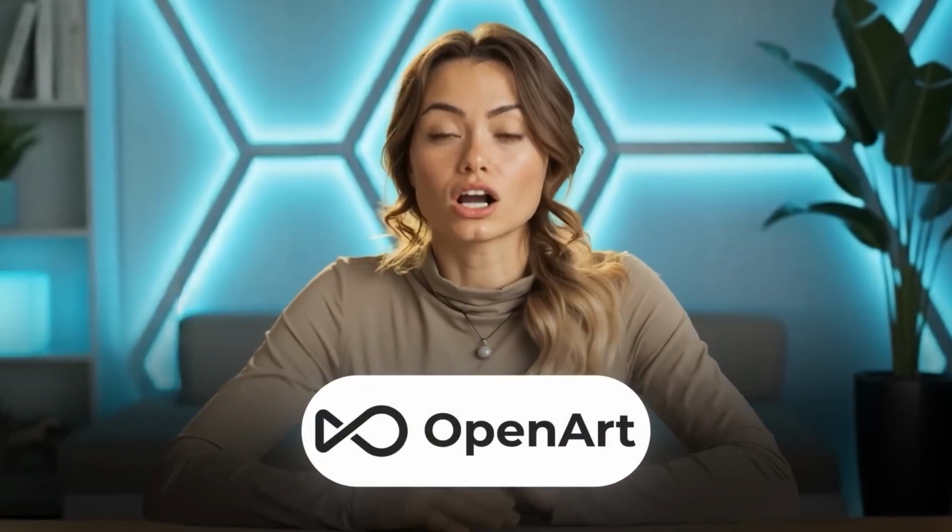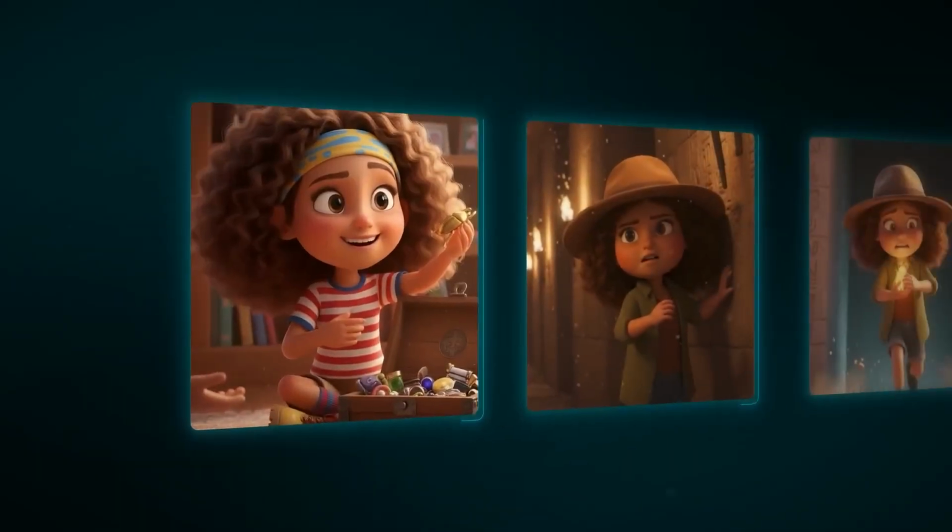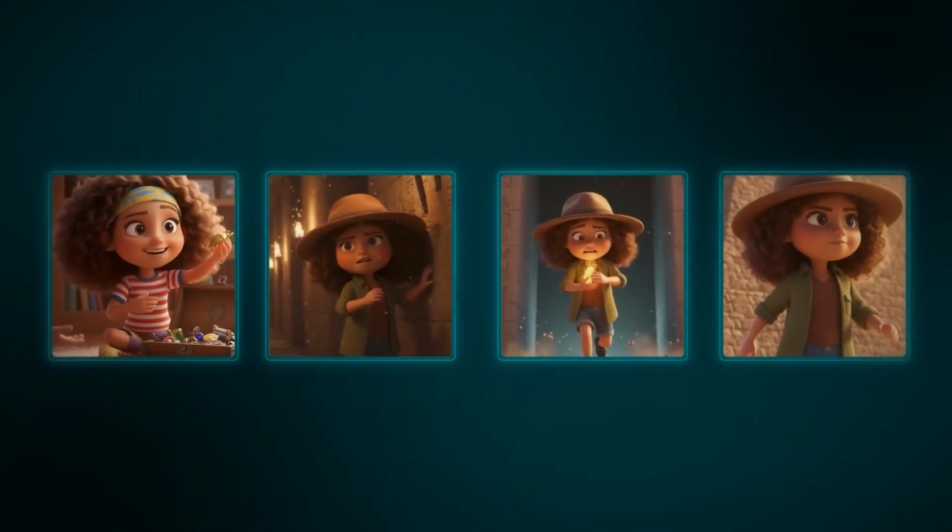So this is how I generated the entire animation from character design to animating the scenes, all using OpenArt. This platform has all the image and video models available all in one place, and this is how I keep my generation consistent and as efficient as possible.